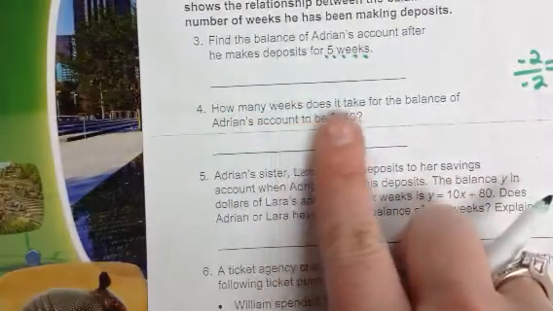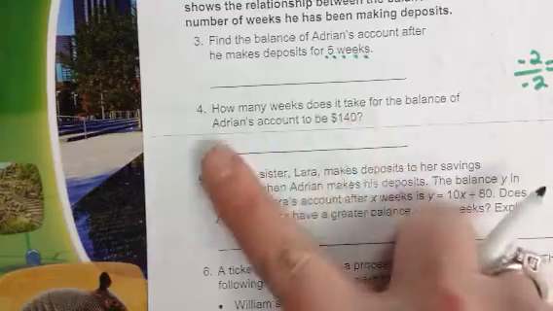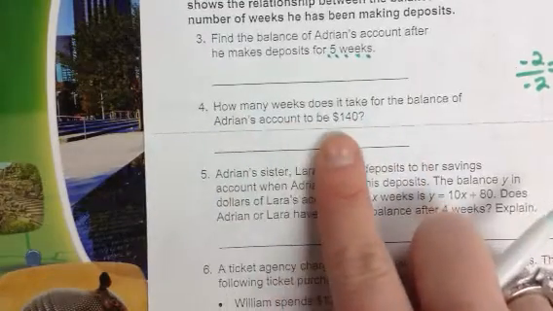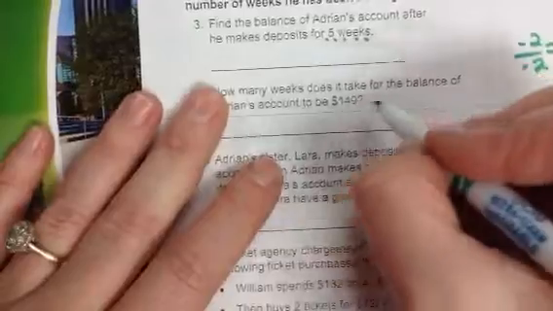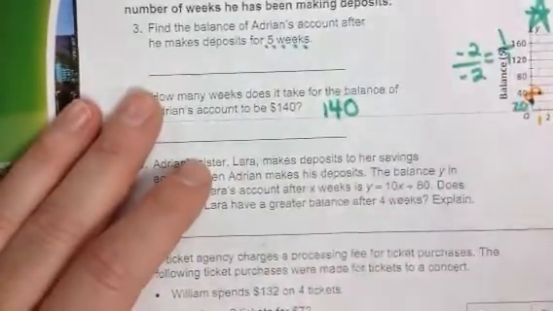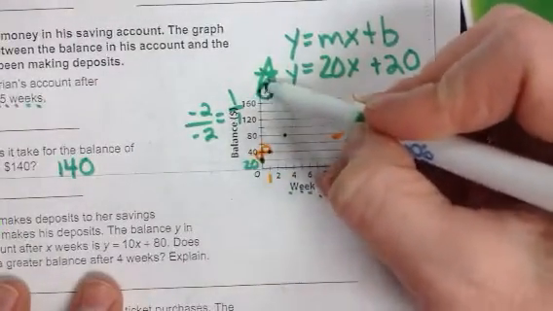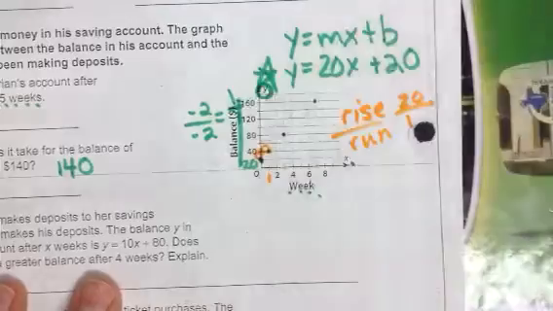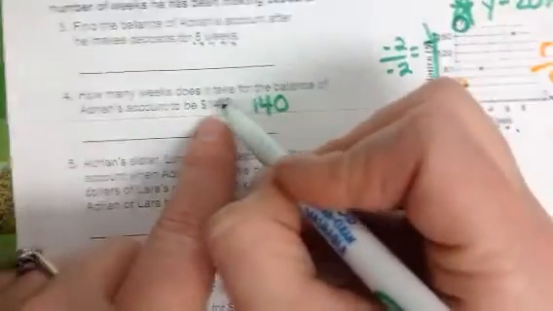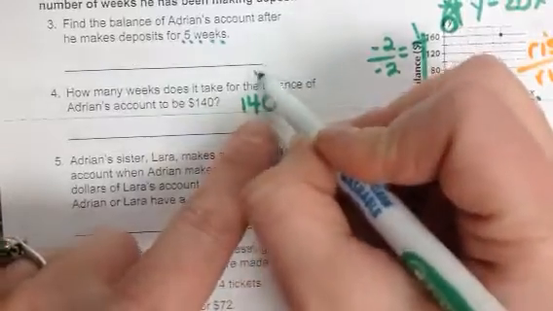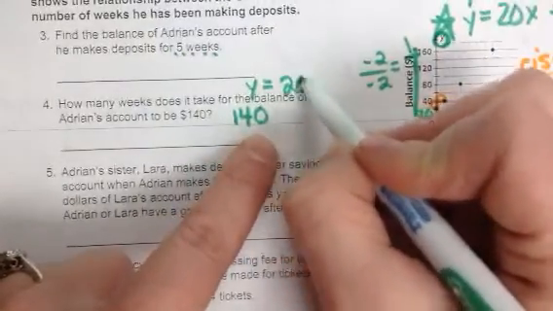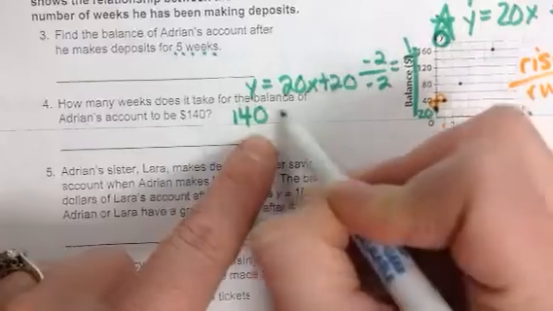How many weeks does it take for the balance of Adrian's account to be $140? You're going to plug that in for the variable y, because this y-axis is labeled as the balance in dollars, and that's what they're giving me here for the 140. So we had y equals 20x plus 20.